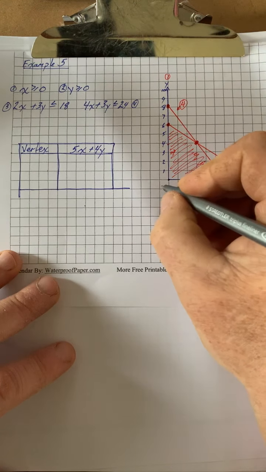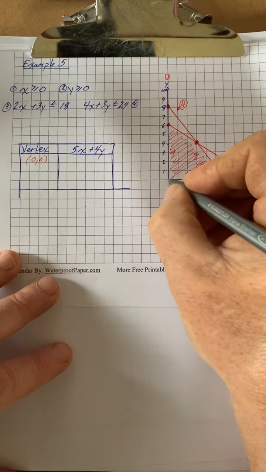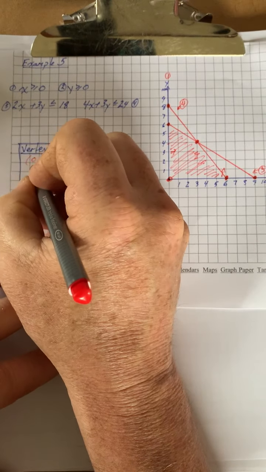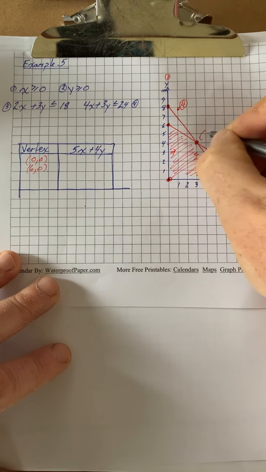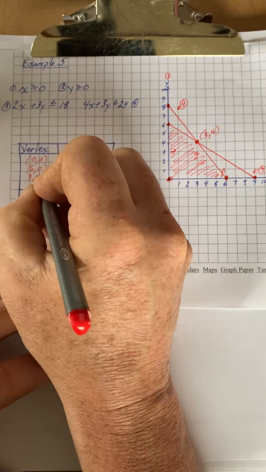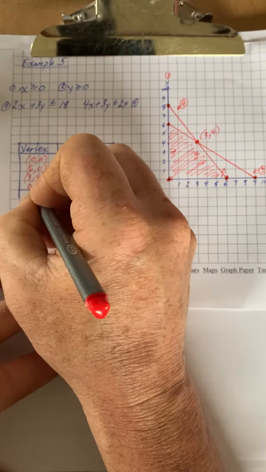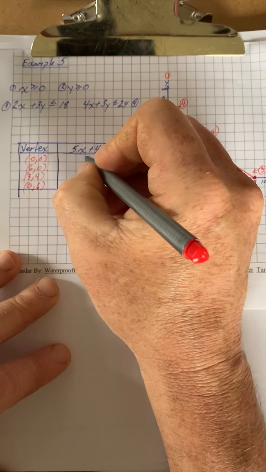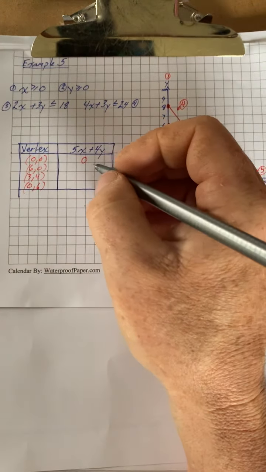So now our vertices: 0, 0 is one right here. Then we have 6 and 0. Three and 4. And then 0, 6. So it's pretty obvious at 0, 0 the value is going to be 0: 5 times 0 plus 4 times 0 is 0.